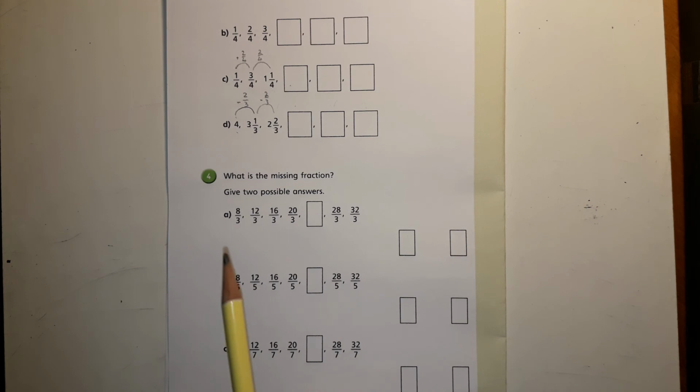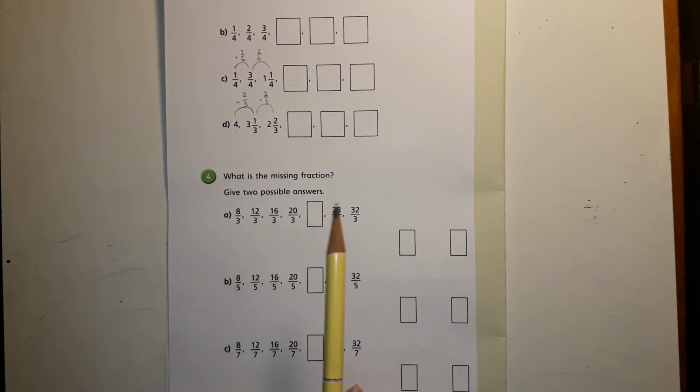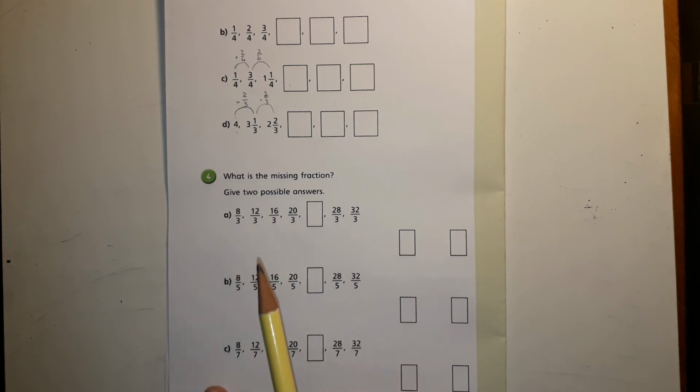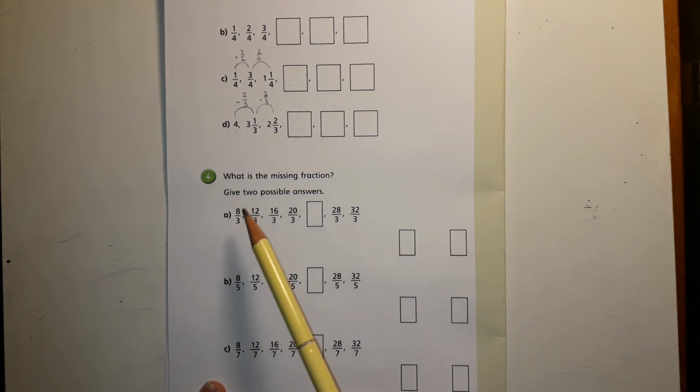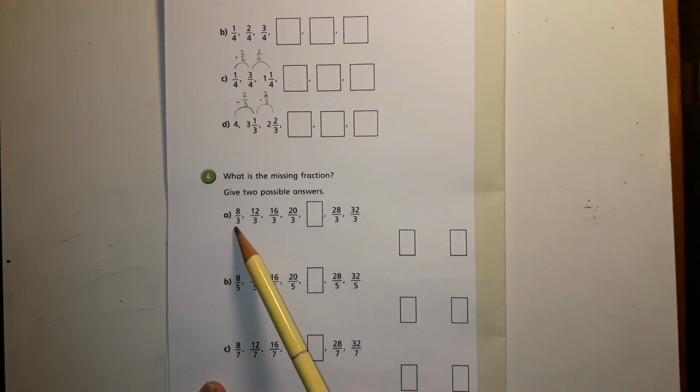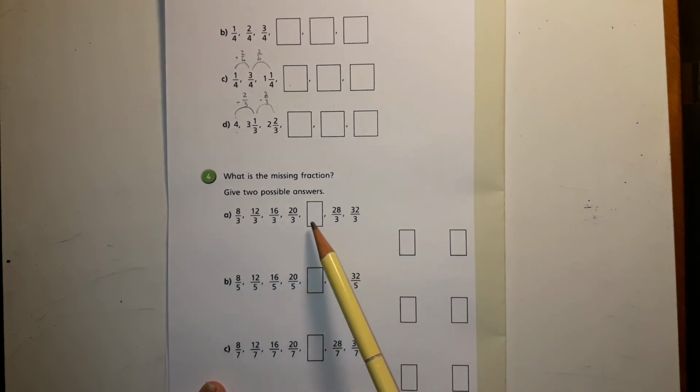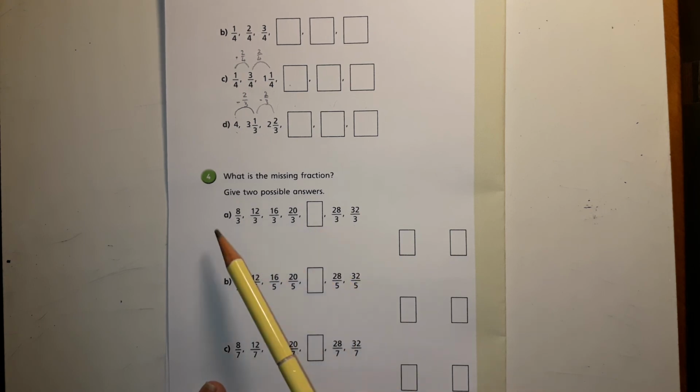Okay, number 4. What is the missing fraction? Give 2 possible answers. And I think this is a horrible question, but it's easy once you understand. Okay, so our numerator is going up, and here our denominator is in thirds, so it's going to remain in thirds.